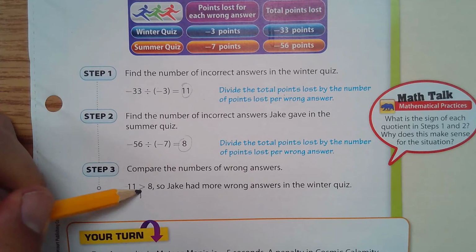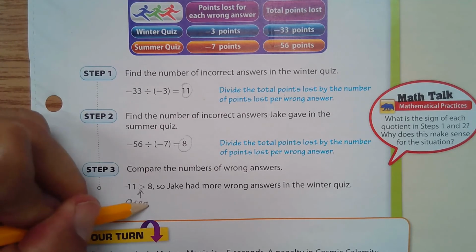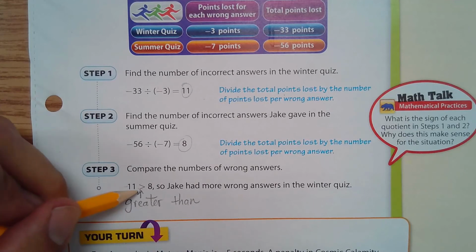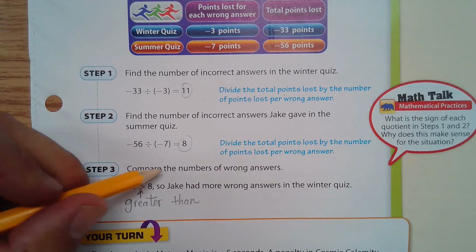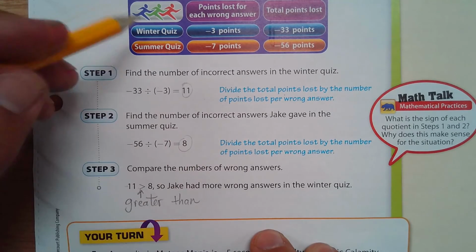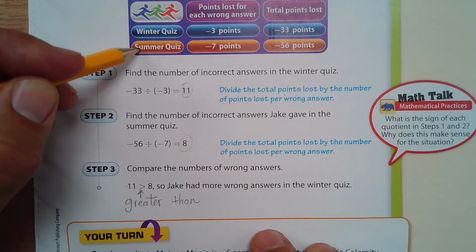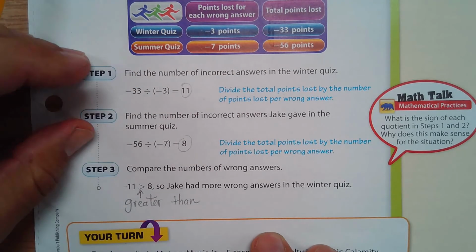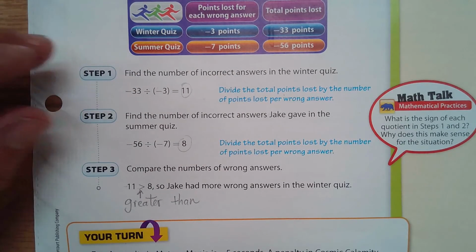All right. Greater than. You have to be able to know how to speak that right there. That means greater than. Therefore, Jake had more wrong answers in the winter quiz than he did in the summer quiz. Even though he lost more points here, he answered more incorrect questions on that one.